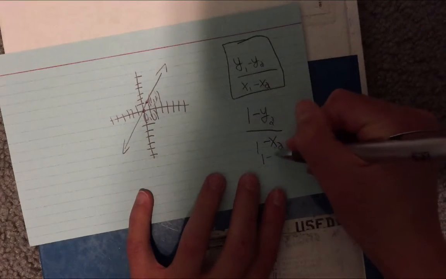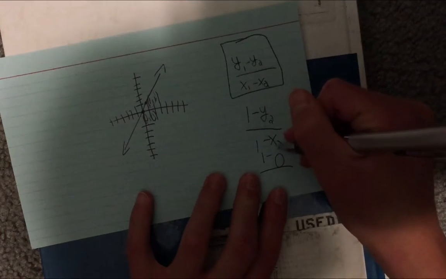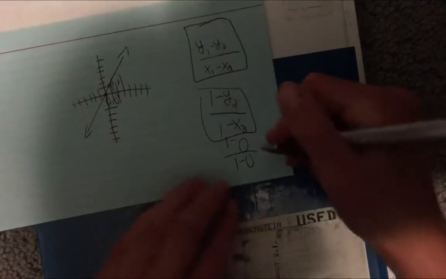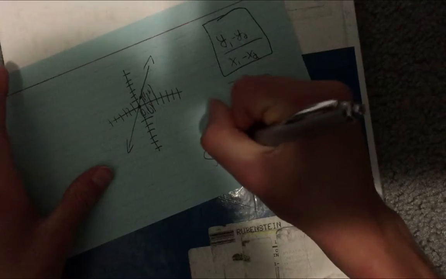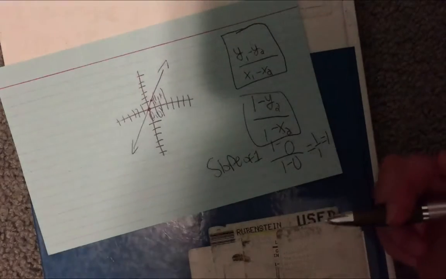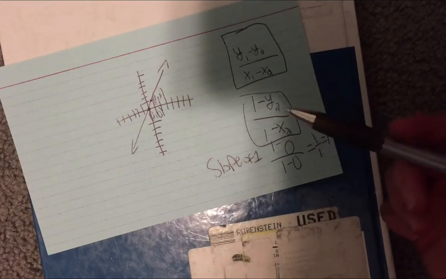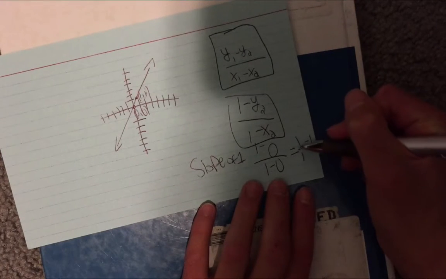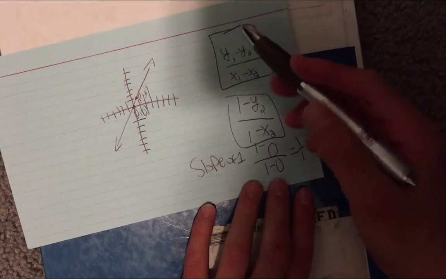So, right here, 1 minus 0 over 1 minus 0 equals 1 over 1 equals 1. So, you have a slope of 1 for this particular line. Now, what you could use with this information is by having a slope of 1 over 1, that means you move over one space and you go up one space.